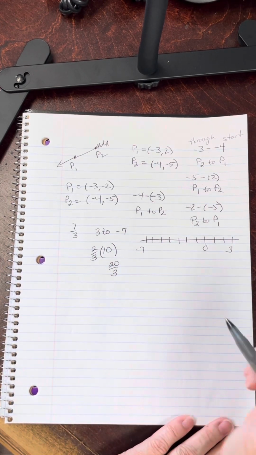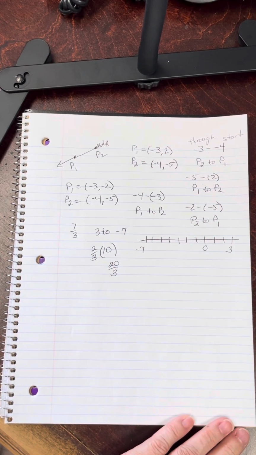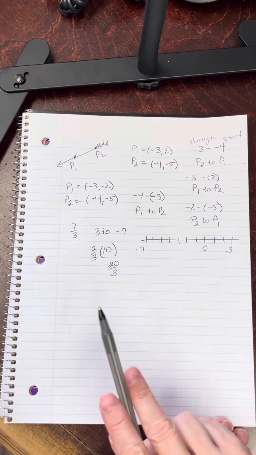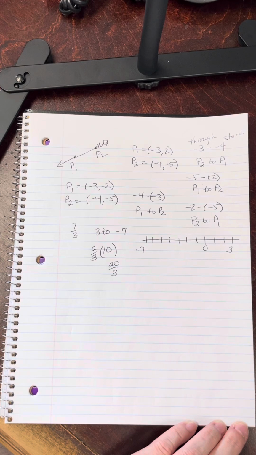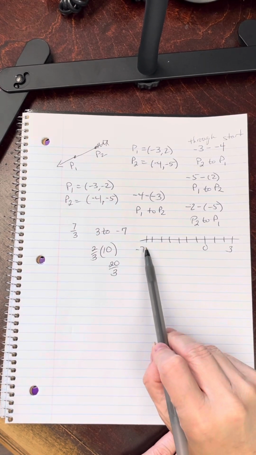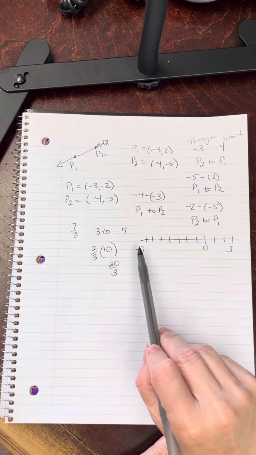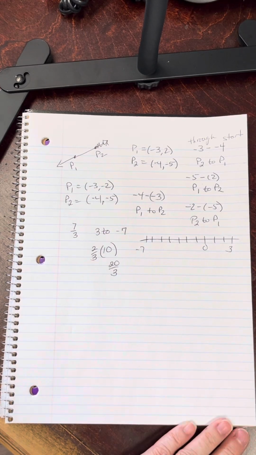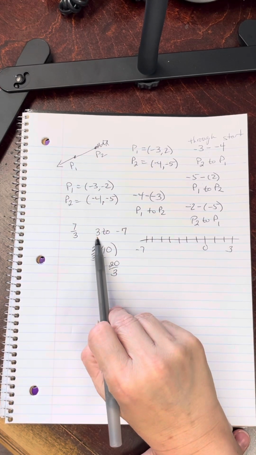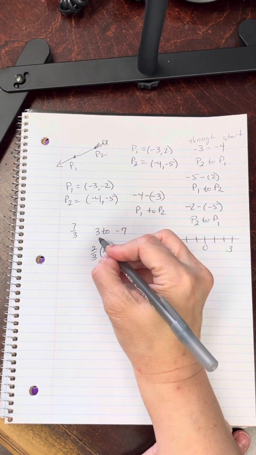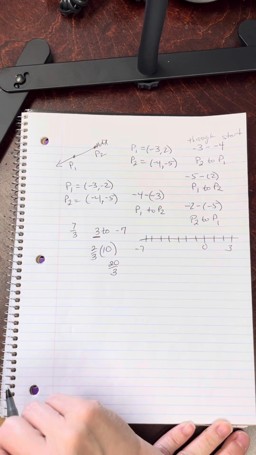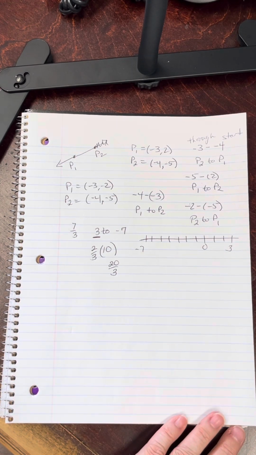So I'm moving 20/3. The question becomes, am I moving 20/3 from the 3 or from the -7? We were asking the question, should we move this distance from the -7 or the 3? And the key here is it is always from the first given number. This is why we talked about point 1, point 2 up here, because this first one is your starting one, and that's the one you want to adjust the distance off of.